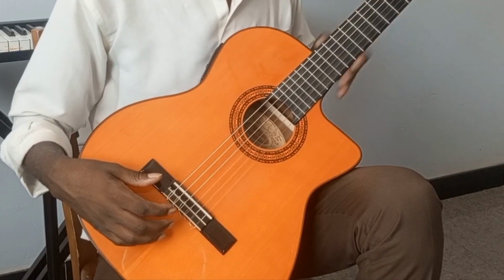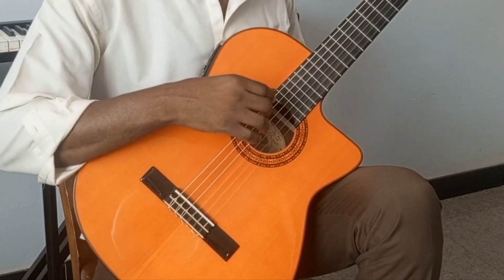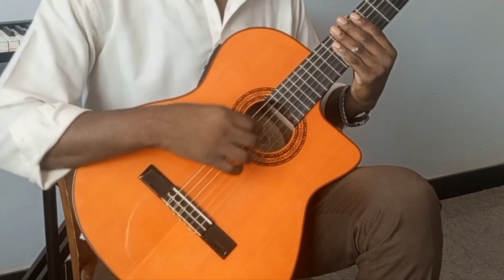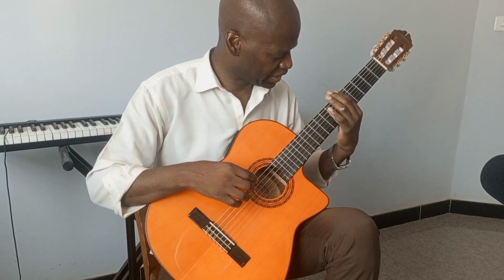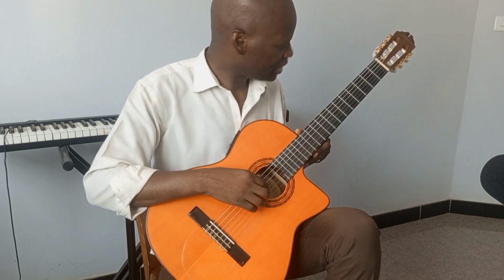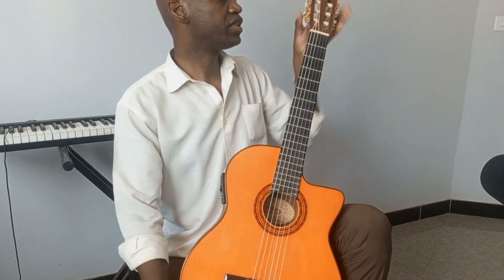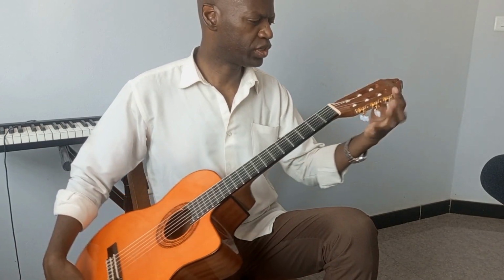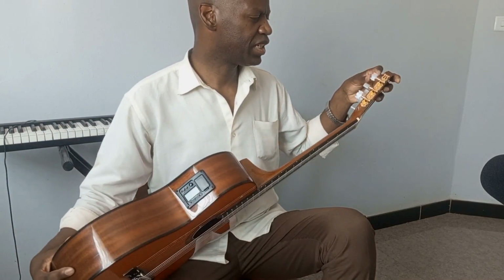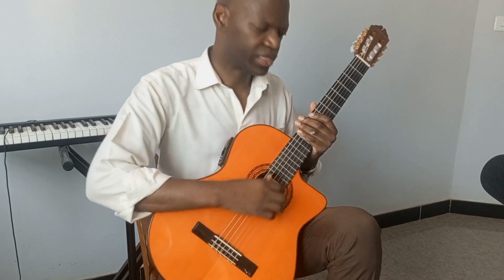And then this is the neck. That's the guitar neck, and the front part of the guitar neck is referred to as the fingerboard or the fretboard. Okay, and these partitions here are what are known as frets. All right, and the top part here, this is called the headstock, and these are referred to as tuning pegs or tuning machines.